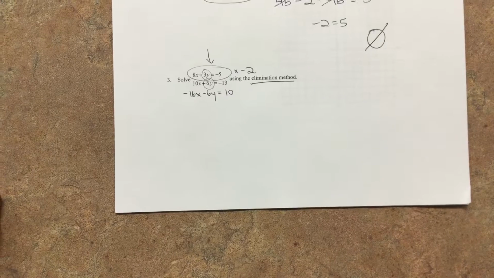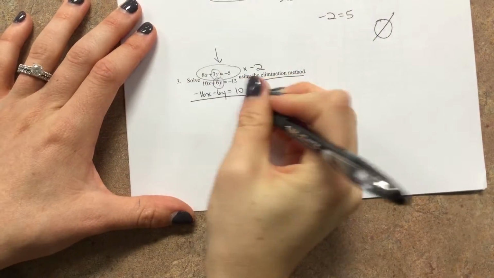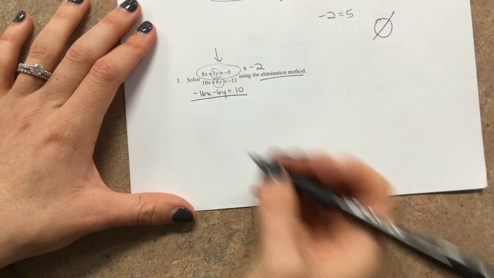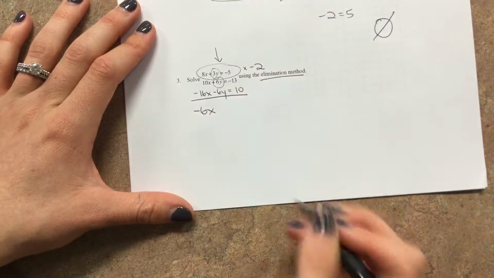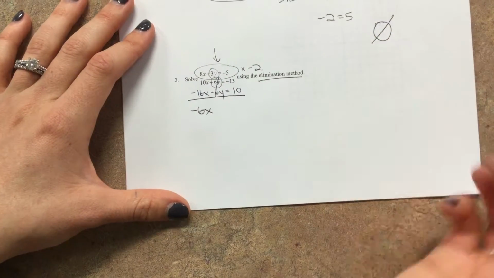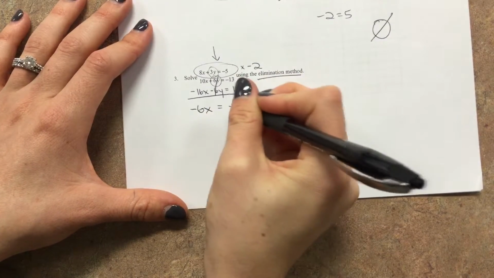So the second equation gets to stay. It had a 6y, works for us. So just leave it like this, but start to combine everything up. So 10x minus 16x would be a negative 6x. The y's cancel, which is good. That's exactly what we were hoping would happen here. And then negative 13 plus 10 would be a negative 3.